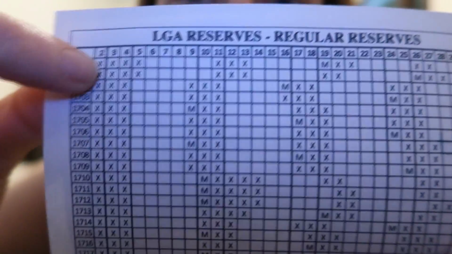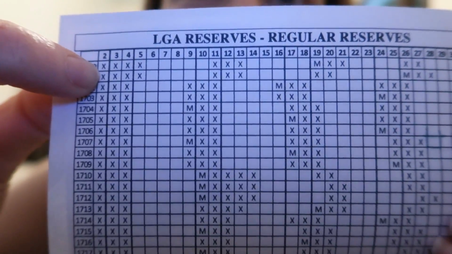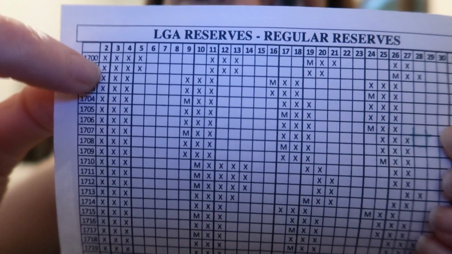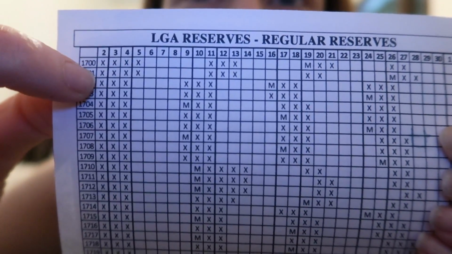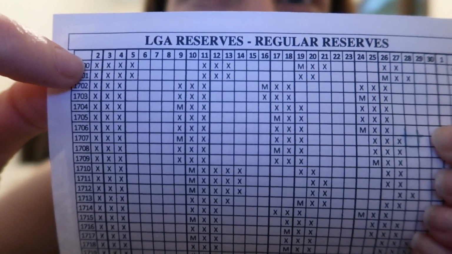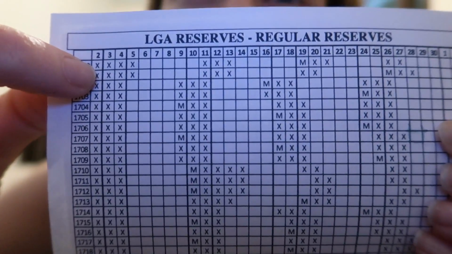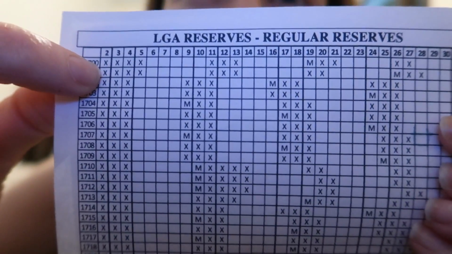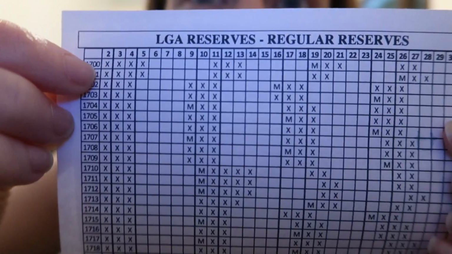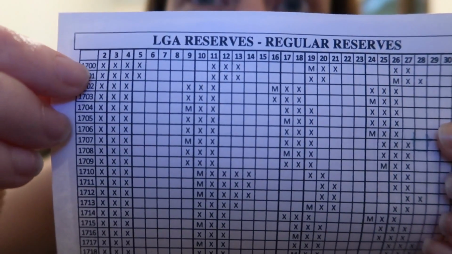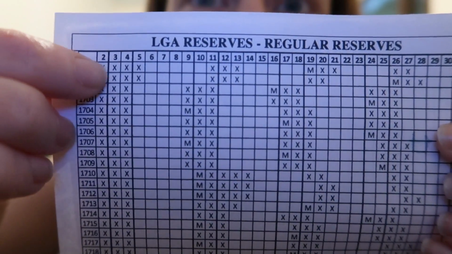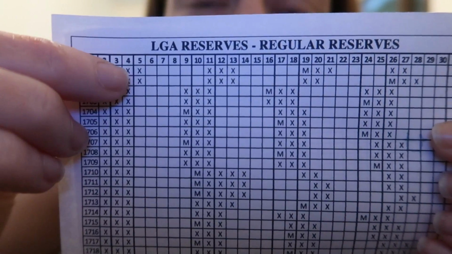So X's mean you have the day off. They can't do anything with those days, crew scheduling, you have the day off. Technically they can fly you into your off day if they need to, but that doesn't happen very often. So with this schedule, 1700, you would have the 2nd, 3rd, 4th, and 5th off.